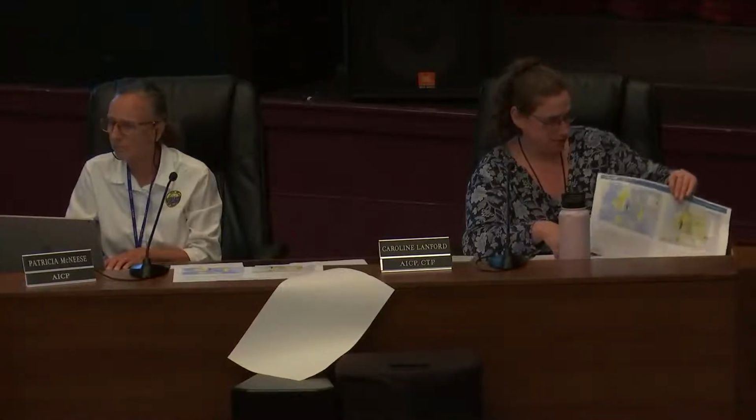And anywhere that's yellow, orangish, or green means the countywide plan allows greater density than our current plan does. So we would be able to increase densities in those areas that are not colored white.